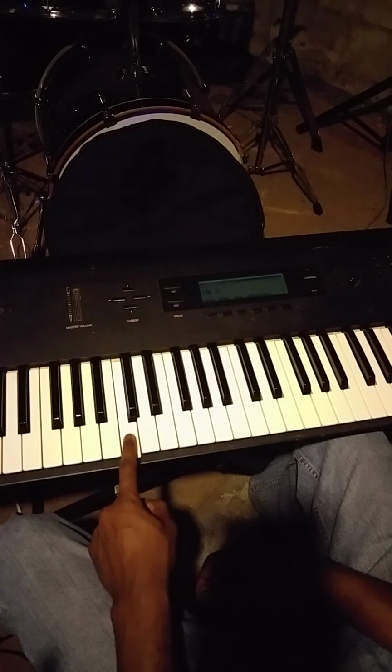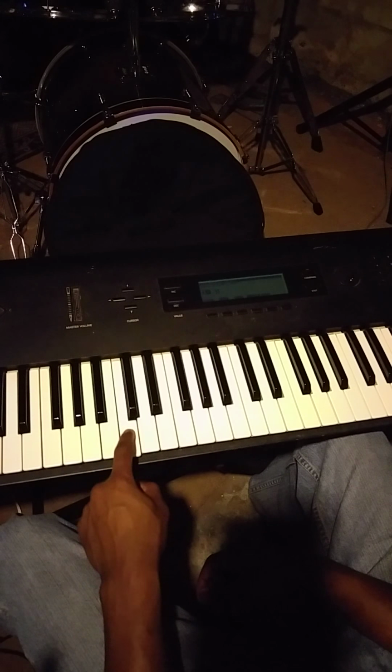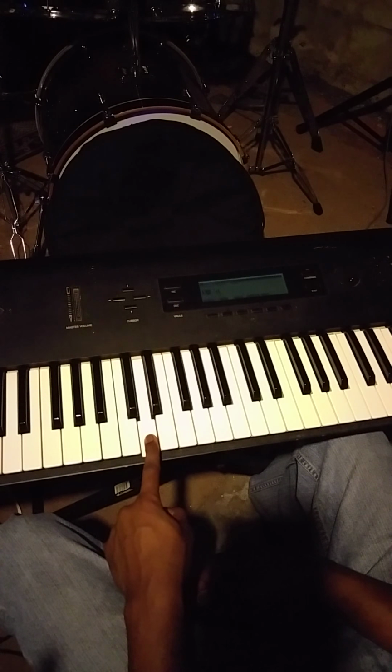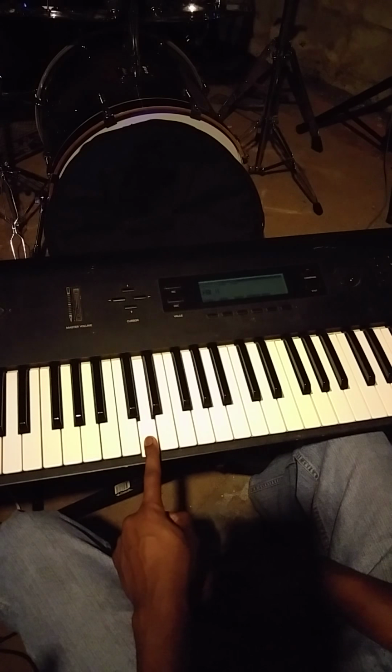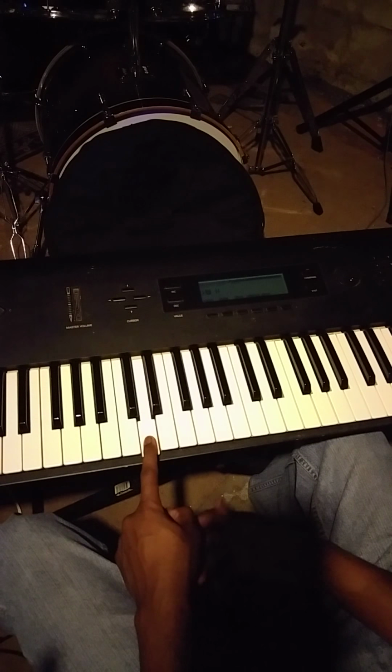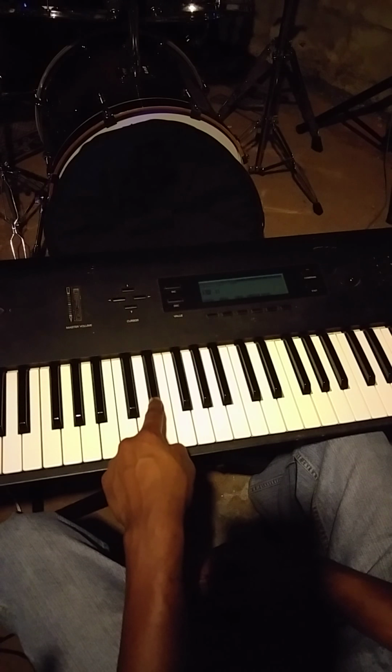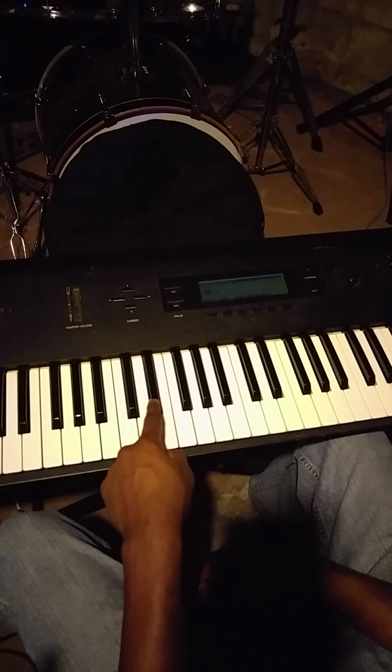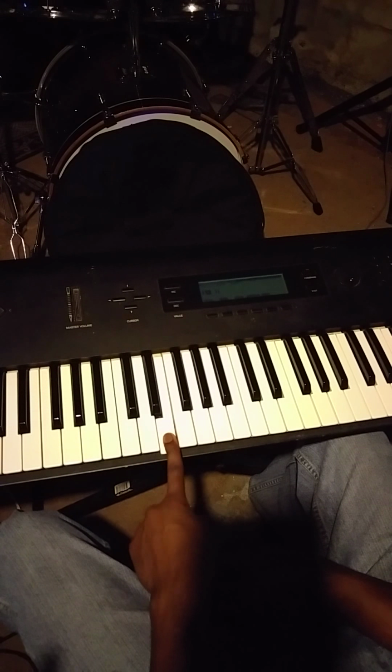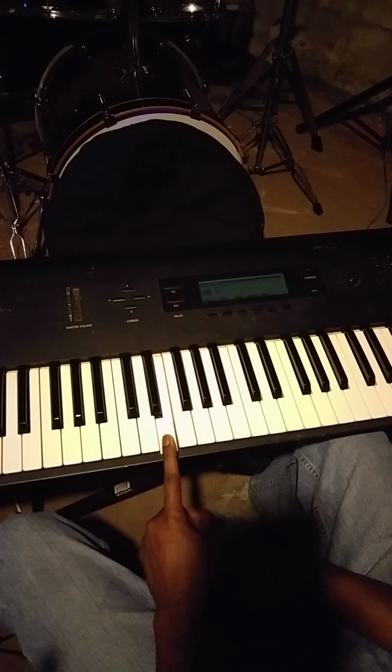So again, a whole step is skipping a note. If I'm here on D and I need to skip a note, the next note would be the E flat or D sharp, the black note, and it would be to the E. Okay? So that's whole steps and half steps.